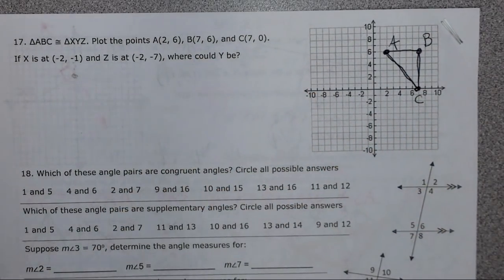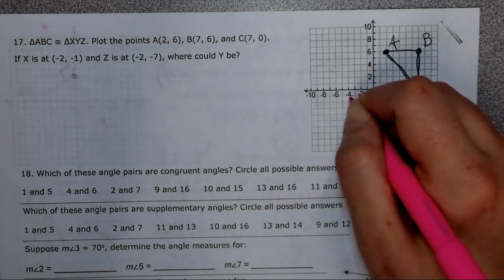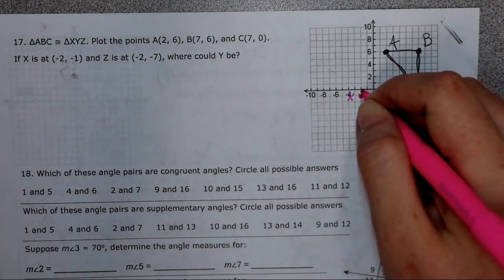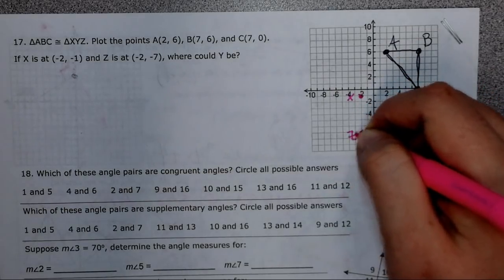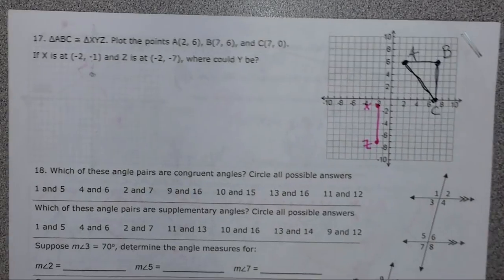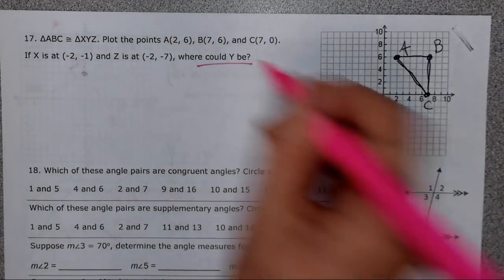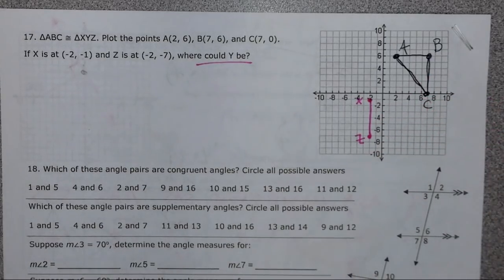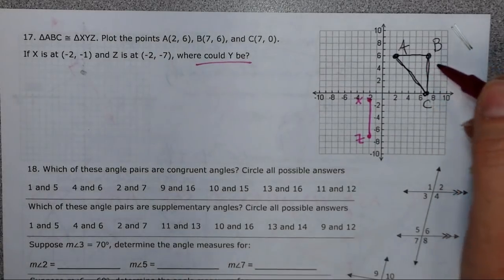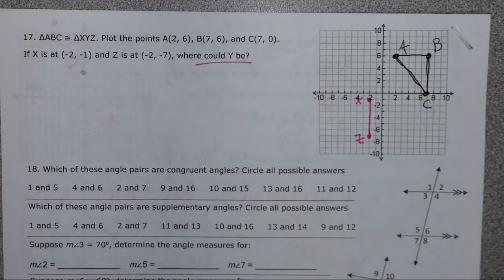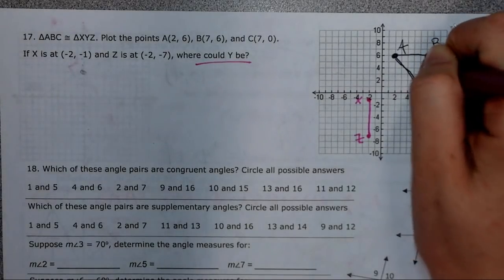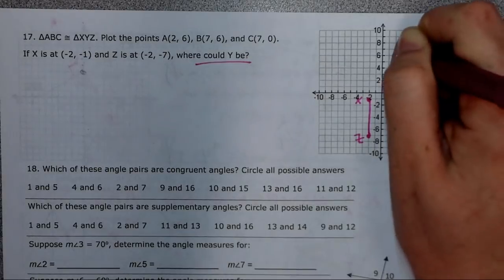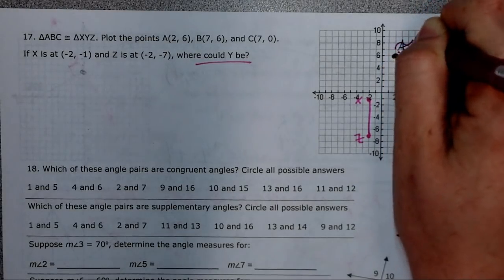Then for the other triangle, it says that x is at -2, -1, and z is at -2, -7. Okay? And we're going to place point y so that it makes a congruent triangle to the one that we had before. The important thing here is that these two sides should be the same, and in between you should have that same right angle, so that it's like a side-angle-side, and we know that they're congruent. So this has a length of 6, and this has a length of 5.